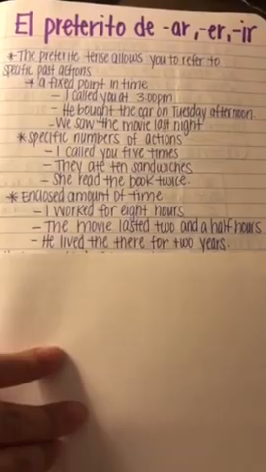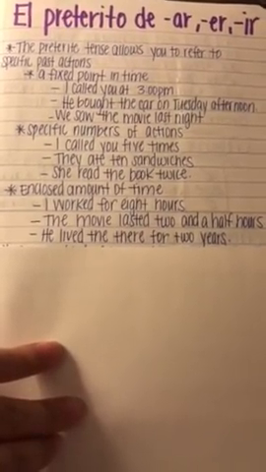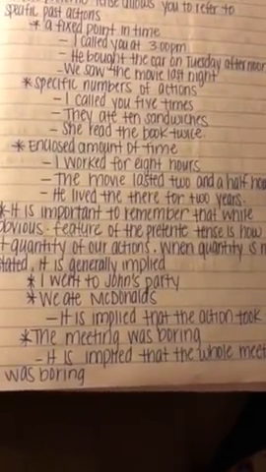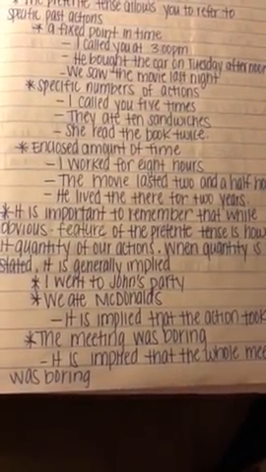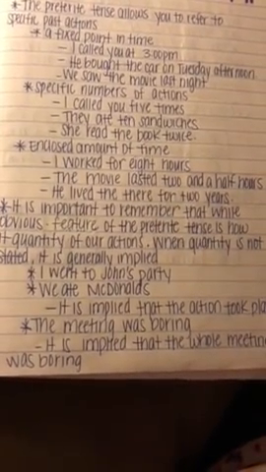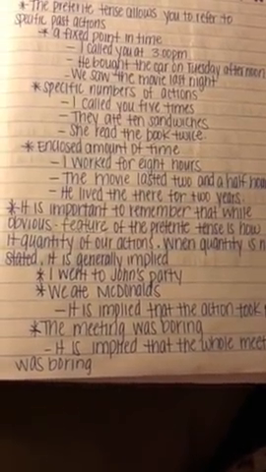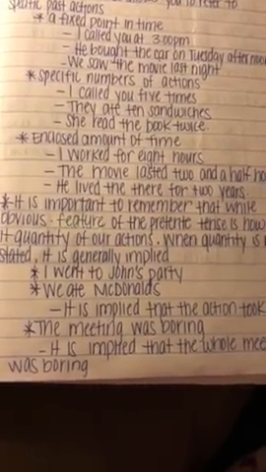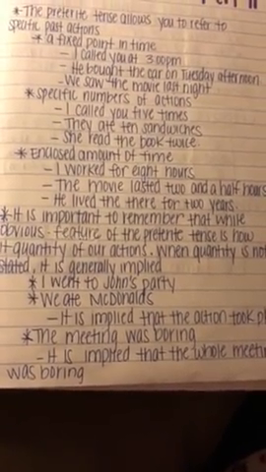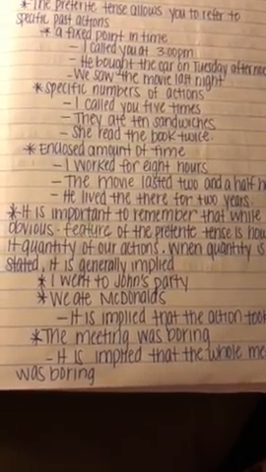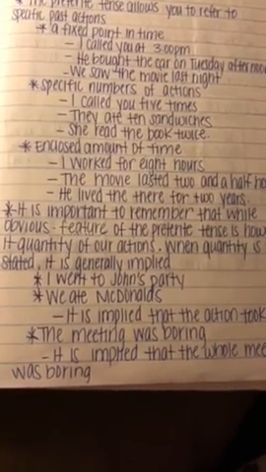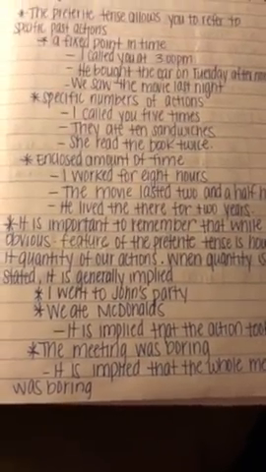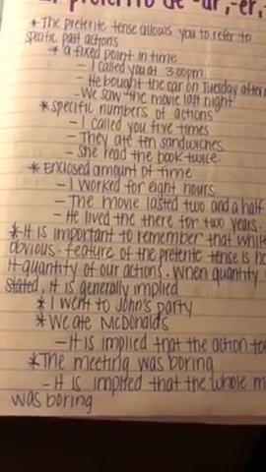Okay? Now, even though I'm telling you that there's specific time, down here, I want you to look at and read. It says, it is important to remember, while obvious features of the preterite tense are a quantity of actions, when quantity is not stated, it is generally implied. What do I mean by that? That by saying I went to John's party, I don't have proof when I went. It doesn't say what time it is or what day it was, but by saying I went to John's party, it is implied that it started and it ended.